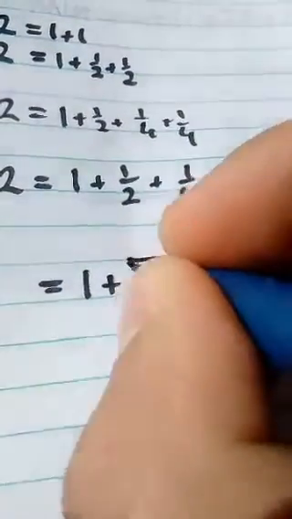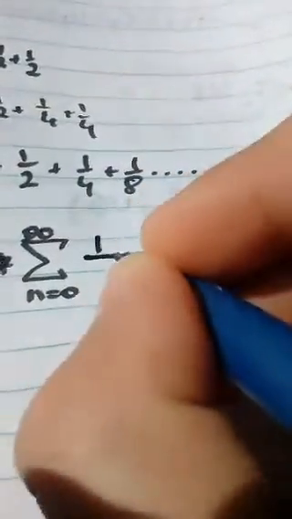All right, so you could say that 2 equals 1 plus the infinite sum, n equals 0 to infinity, as far as I may go, of 1 over 2 to the n.